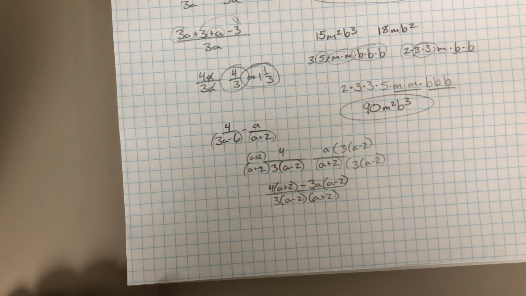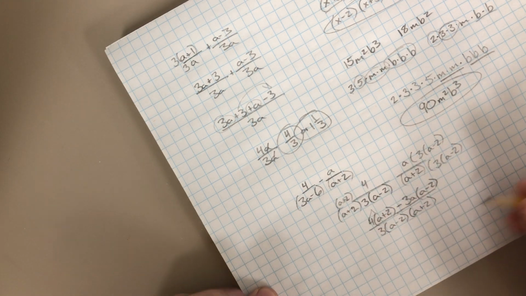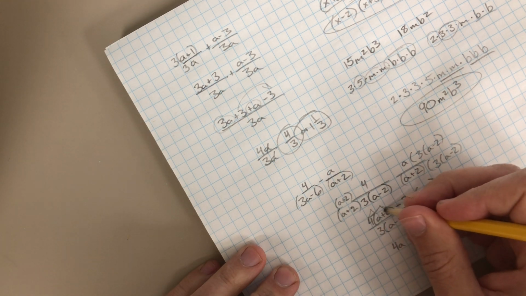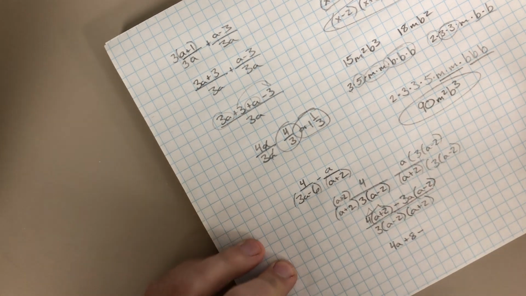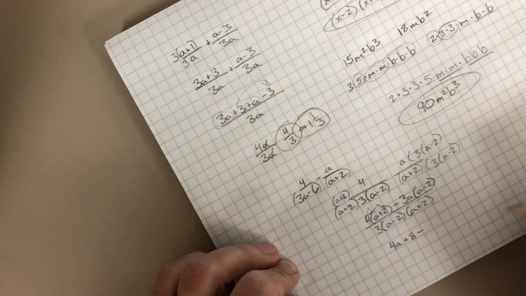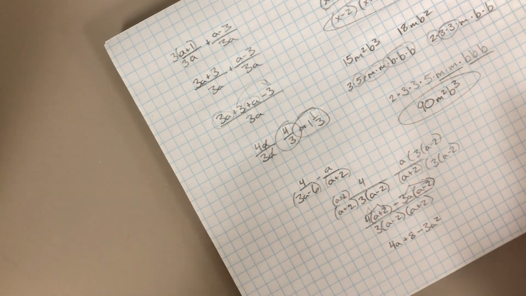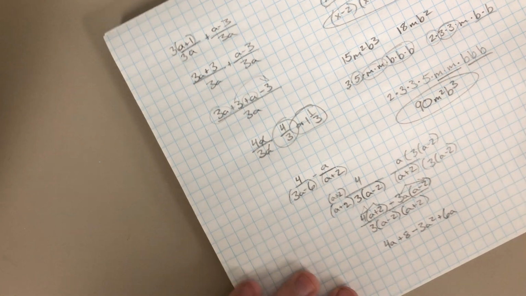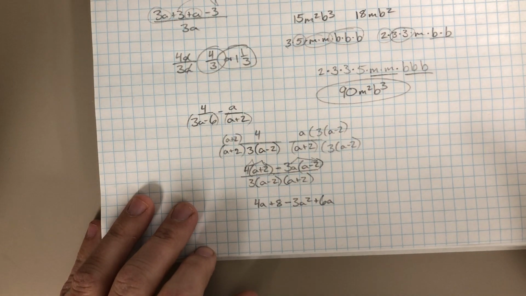Now, if I simplify this out, 4 times a is 4a, and 4 times 2 is 8, minus 3a times a. 3a times a would be minus 3a squared, and negative 3a times negative 2 would be a positive 6a.